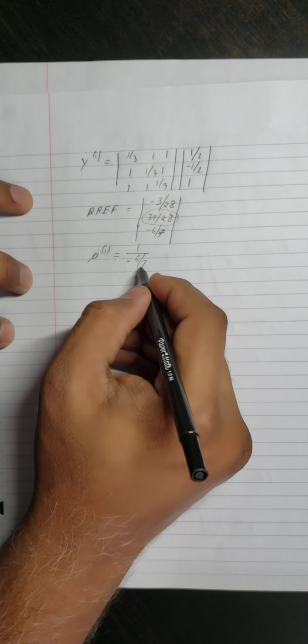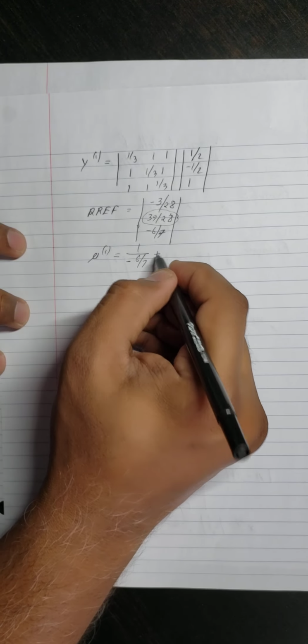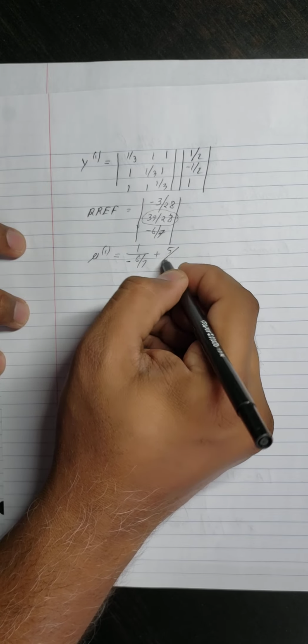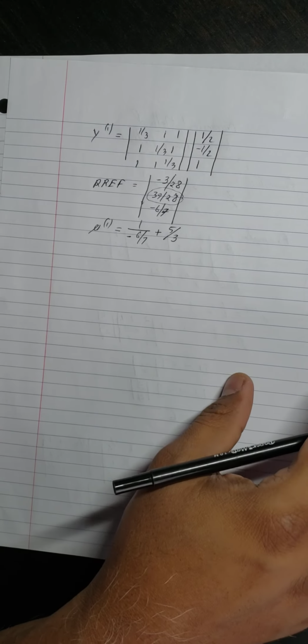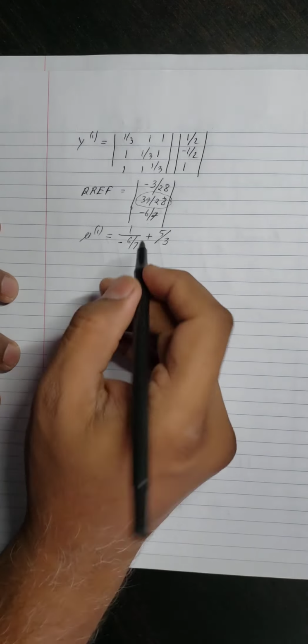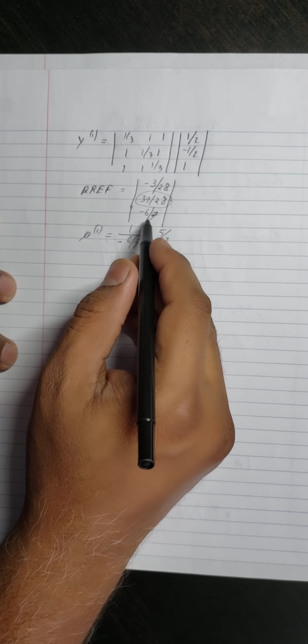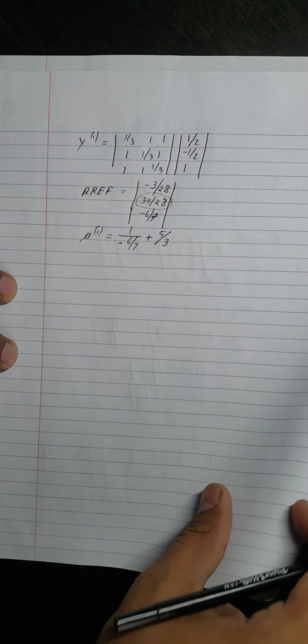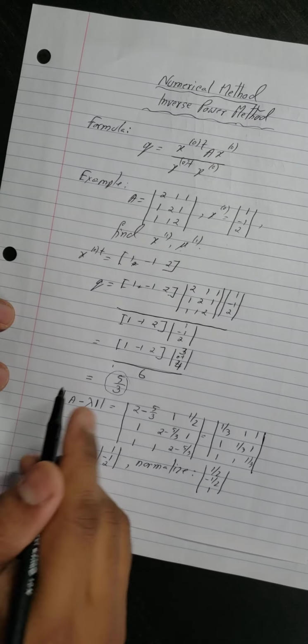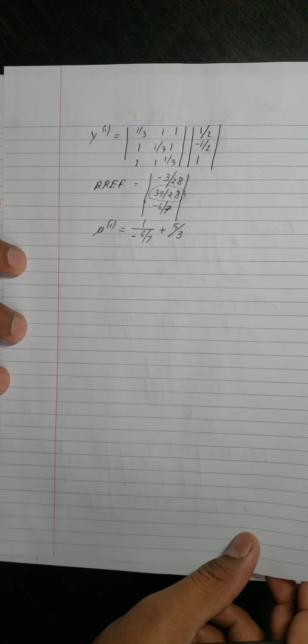So you have 1 by -6 by 7 plus 5 by 3. Okay. So the lowest one of this reduced row echelon form plus the value you got from the formula of the inverse power method, that is giving you mu1.